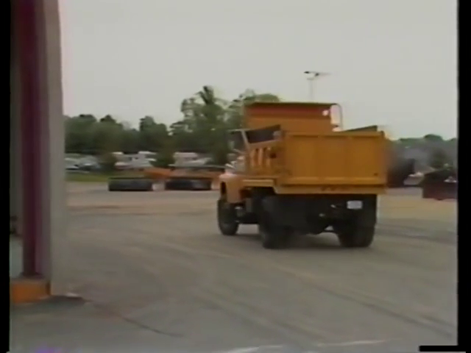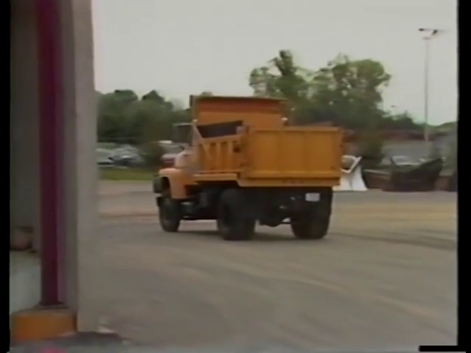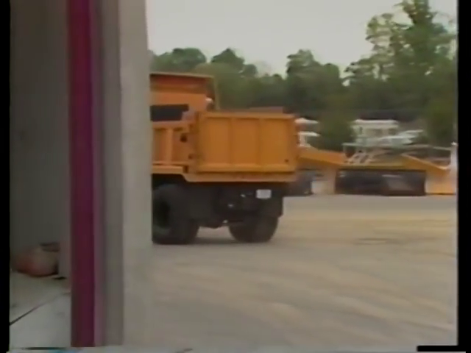Roadwork ahead, stop. Left lane closed, stop. Be prepared to stop. Stop.